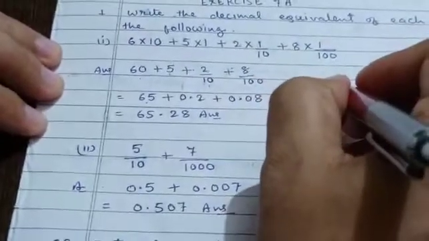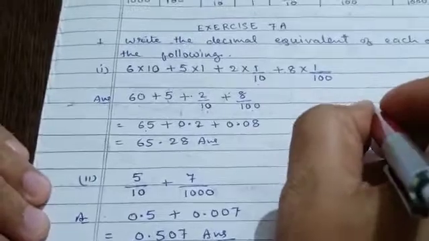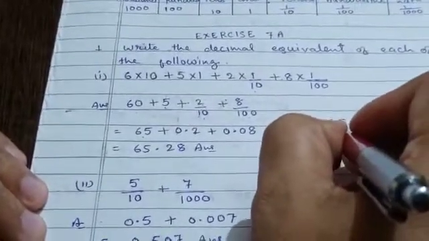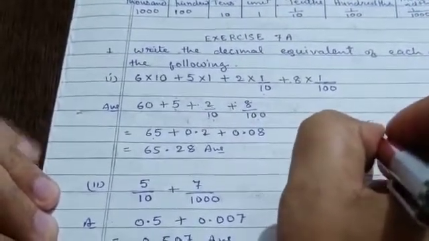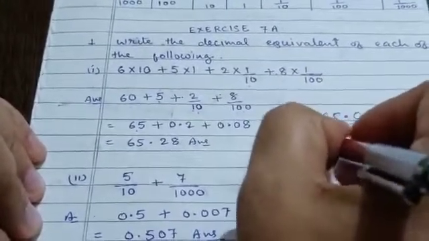When you add 65, the decimal is not written, which means it is at the extreme right side. Now 0.2 and 0.08. Now let us add. 65.28 will be your answer.